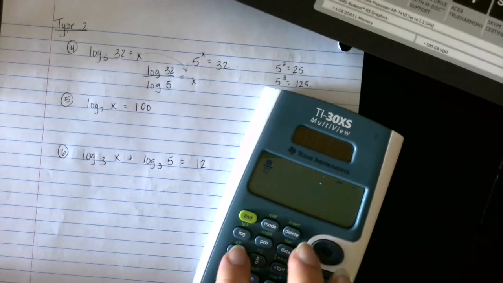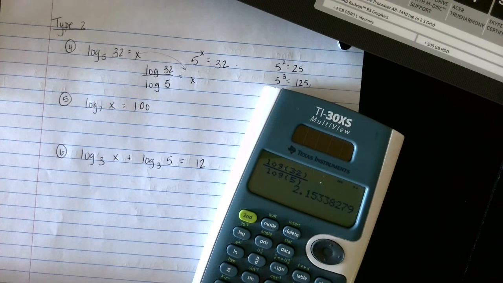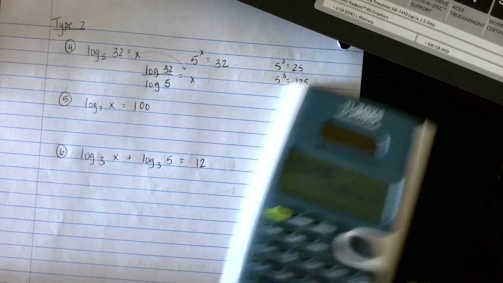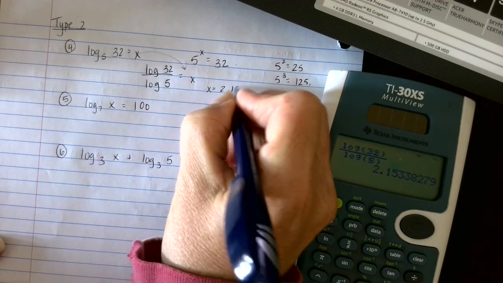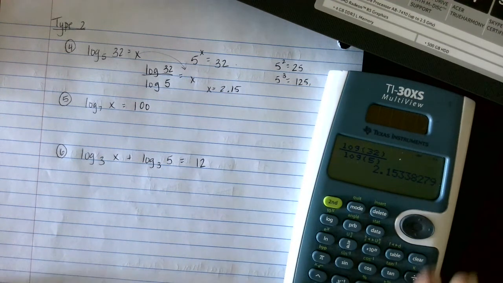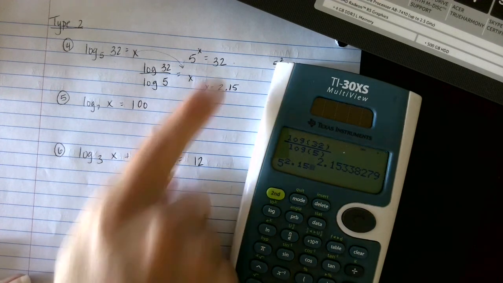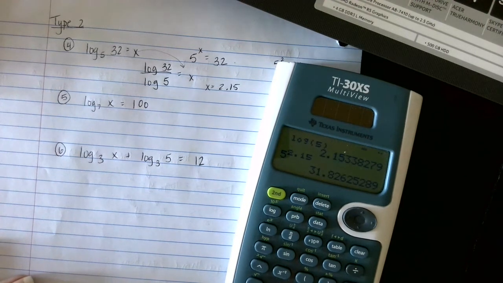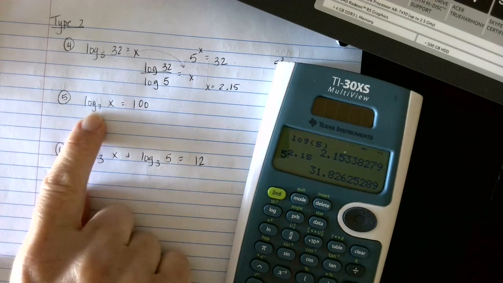All right. Now I put this in as a fraction. I have log of 32 divided by log of 5. And I get 2.15338279. I'm going to round it to 2 decimal places just to give me a good estimate. So x is 2.15. I'm going to check this and make sure that it works by raising 5 to that exponent. So 5 to the 2.15, I rounded. So it's going to be rounded, but it should be pretty close to 32. Pretty close to 32.